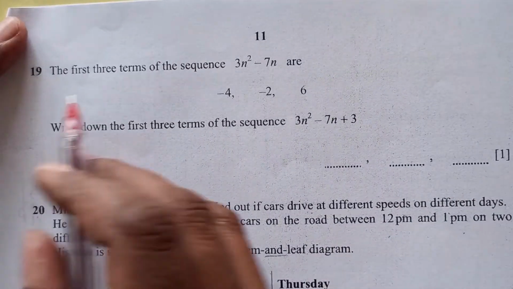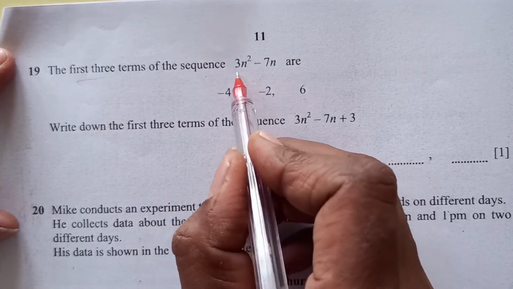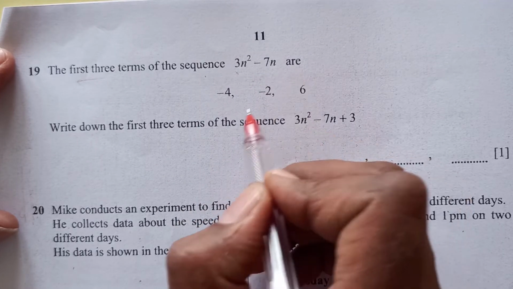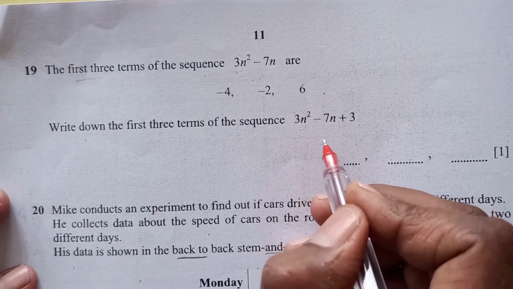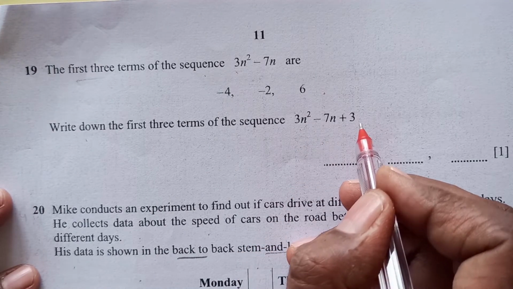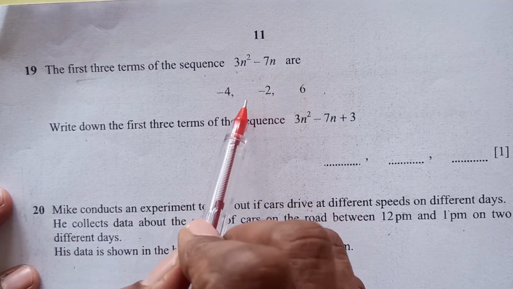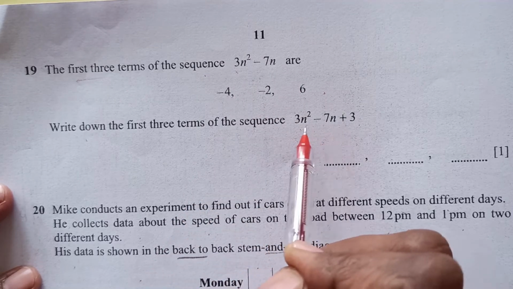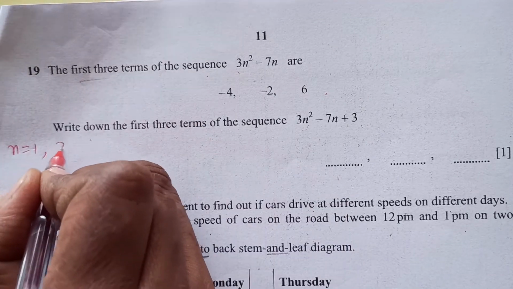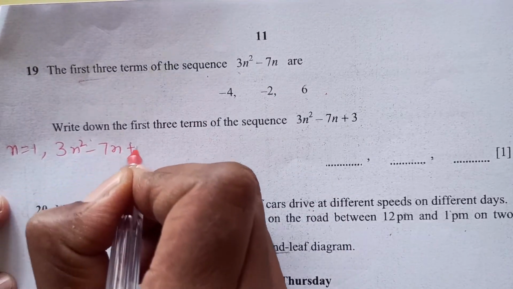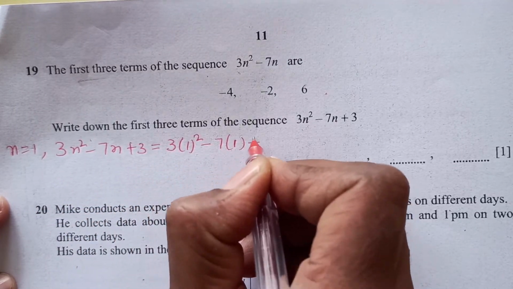Here we have another question from sequences. The nth term of the sequence is 3n squared minus 7n plus 3. Write down the first three terms of the sequence. So you see we are just going to replace n by 1, 2 and 3. So for the first term, when n is equal to 1, 3n squared minus 7n plus 3 is going to be 3 times 1 squared minus 7 times 1 plus 3.